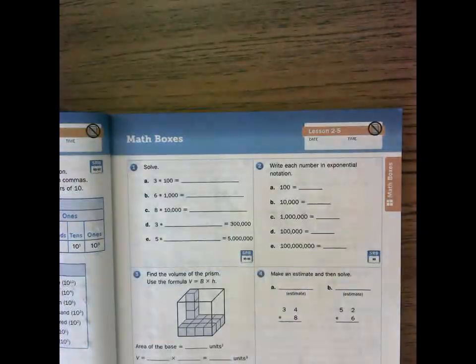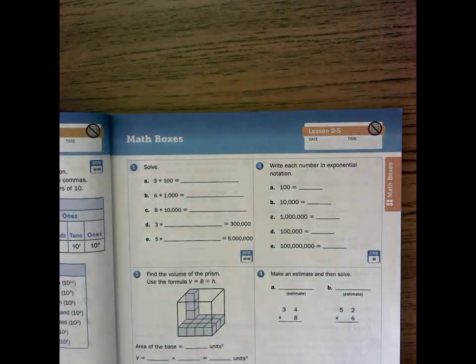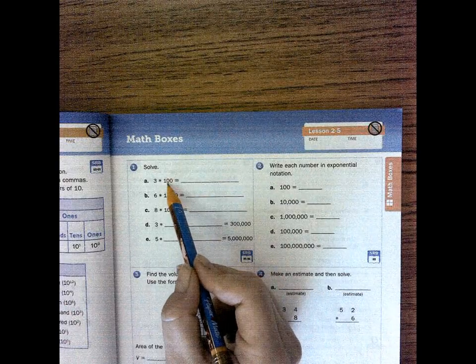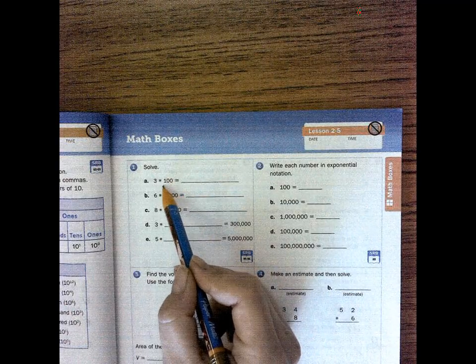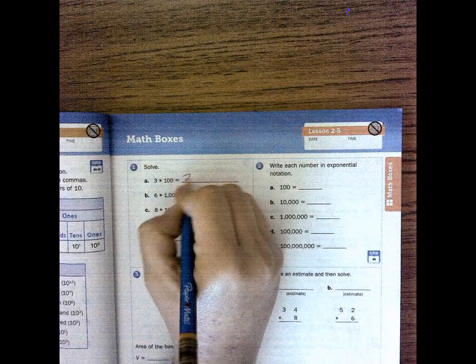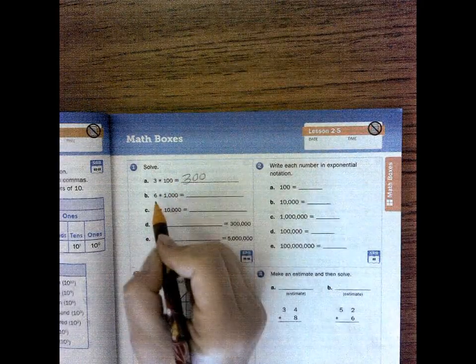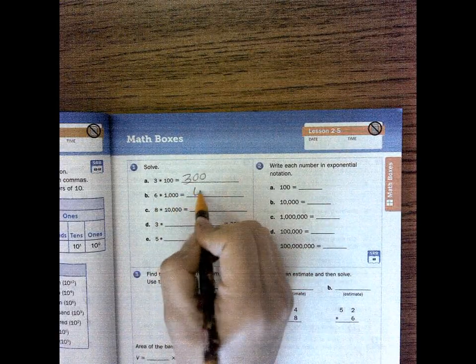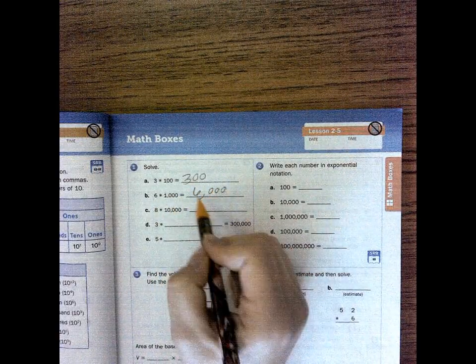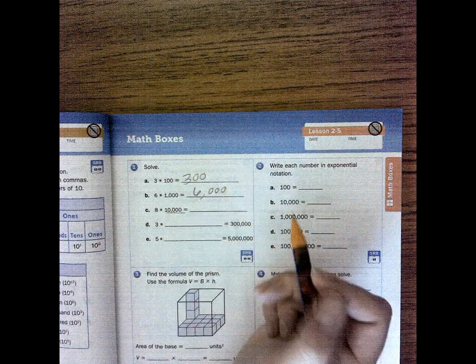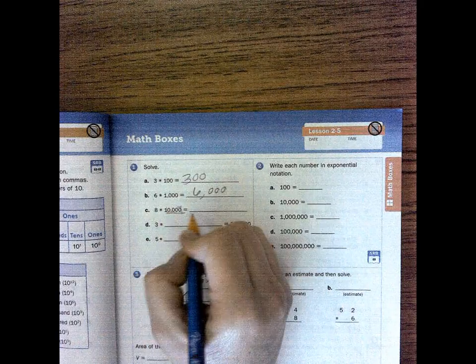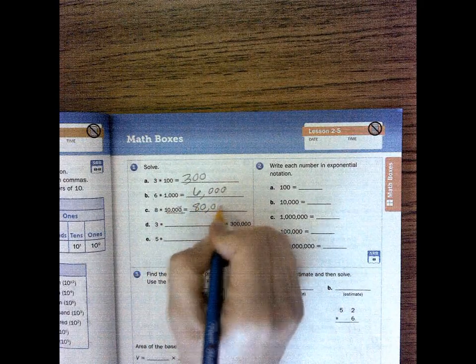Alright, so we're going to be working on Chapter 2, Lesson number 5. Problem 1 we're just solving. So when we multiply numbers with zeros, if they're ending zeros, we can ignore the zeros. So 3 times 1 is 3, and then add back those 2 zeros we ignored. So for 6 times 1,000, which is 6 times 1, and then add back those 3 zeros. So 6,000. 8 times 10,000, we're going to add back these 4 zeros at the end. 8 times 1 is 8, and let's add in those 4 zeros.